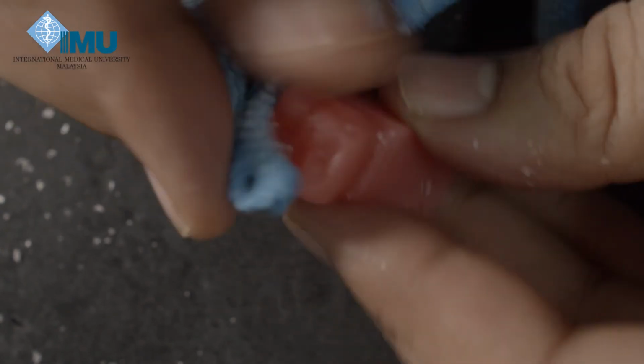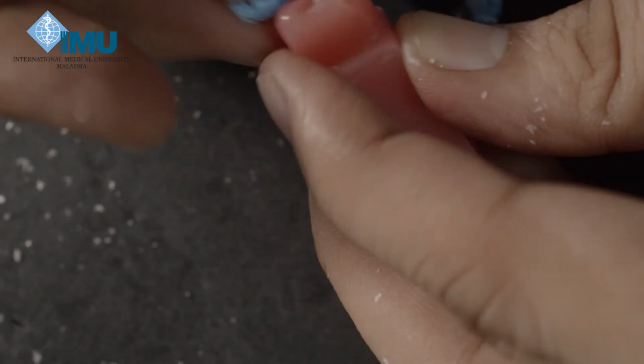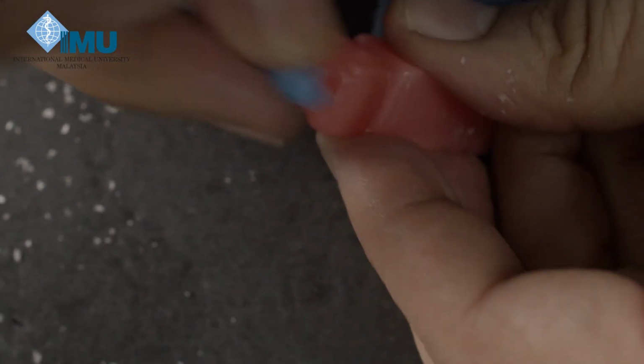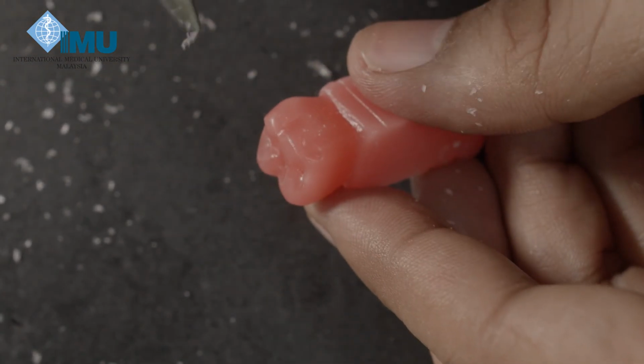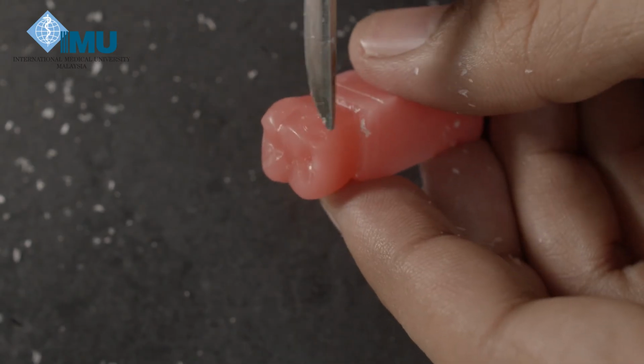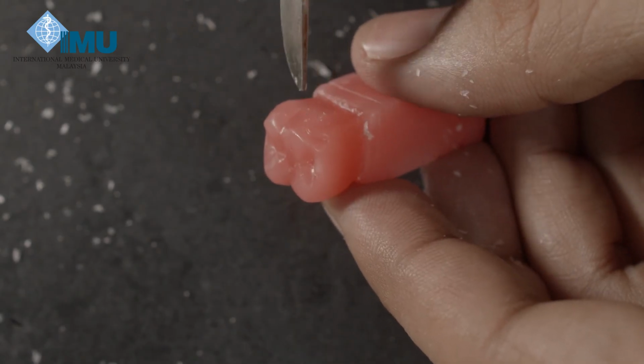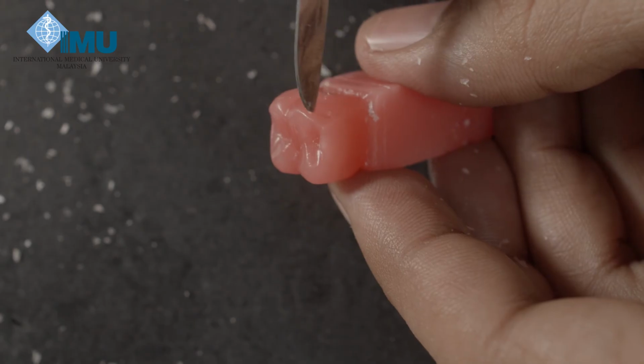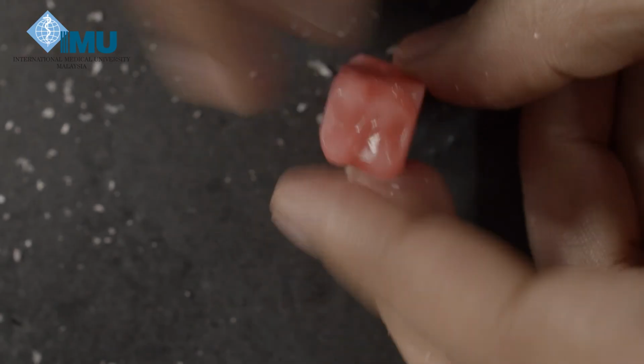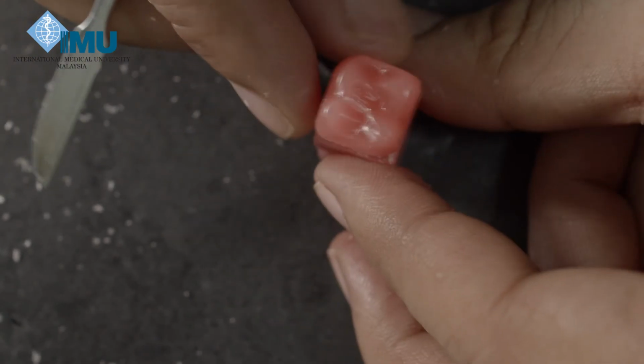That is the tooth identification feature, most importantly located in the maxillary first molar. You see this prominence, tubercle-like structure. Now that is your cusp of Carabelli. Apart from that, your work is almost done.